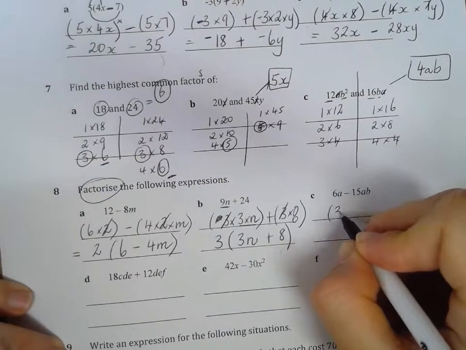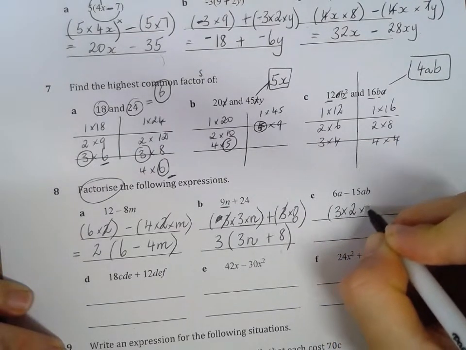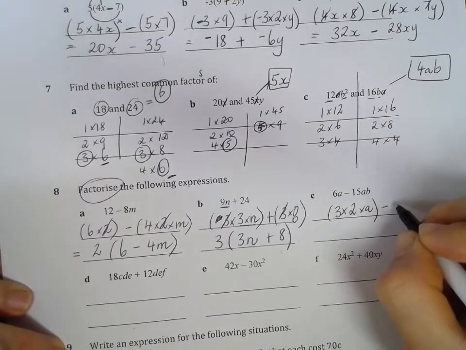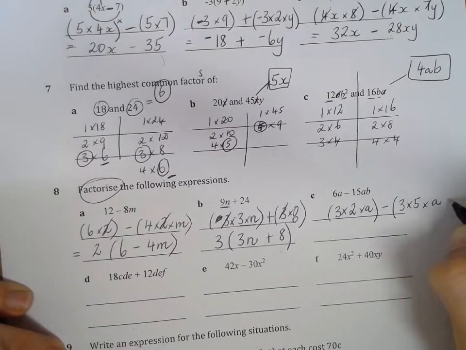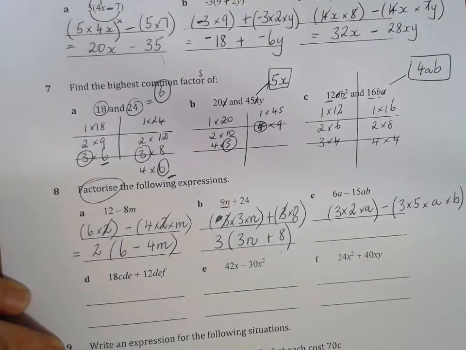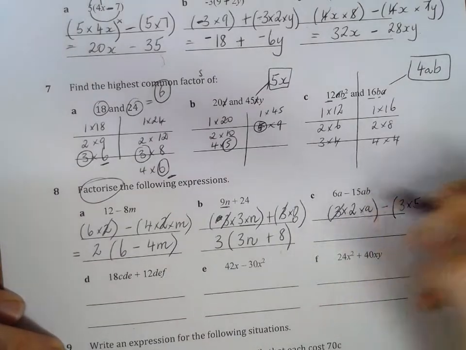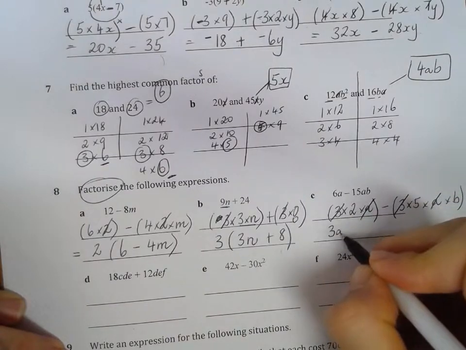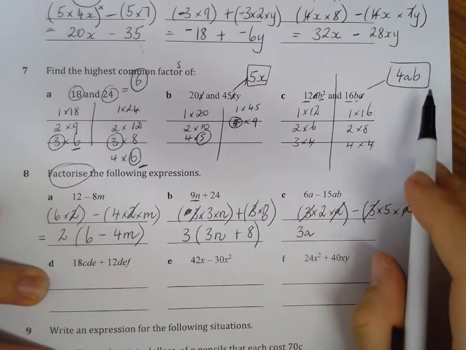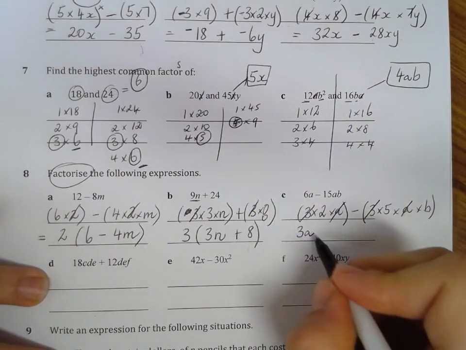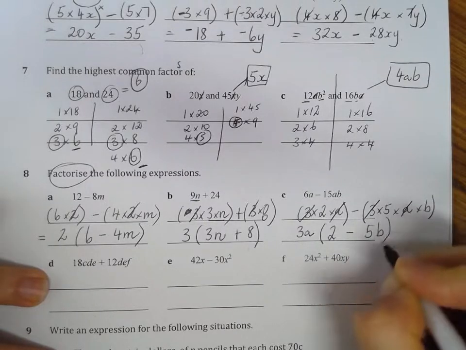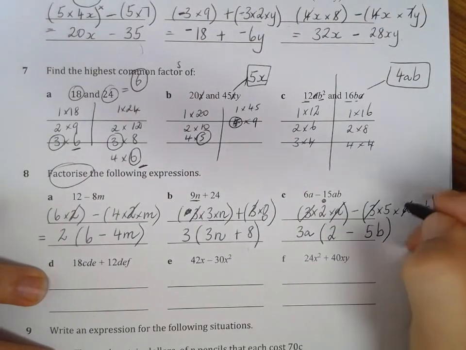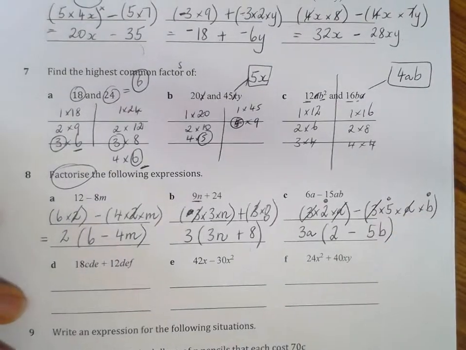This can be 3 times 2 times a. Okay, take away 3 times 5 times a times b. So we can see 3 is common, so it's going to be the leader, but also our a. So that's our common factor there, just like these questions up here. We've found the common factor, but when we factorise, they come outside the brackets, and then we just list what is left over. The 2 is left over in that bracket, and the 5b is left over in that bracket.